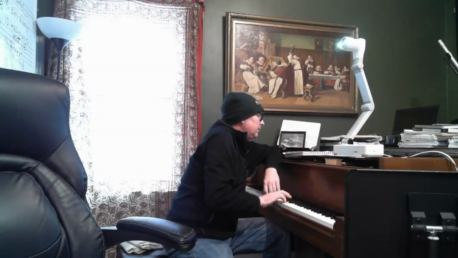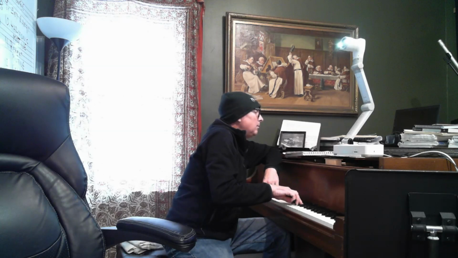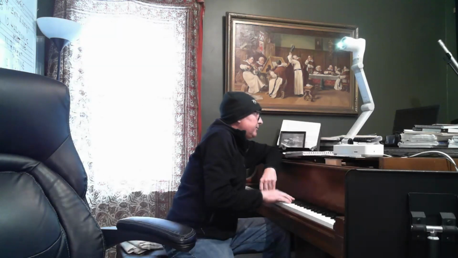Okay, so the sequence segment, so the little motif is then repeated a step higher.